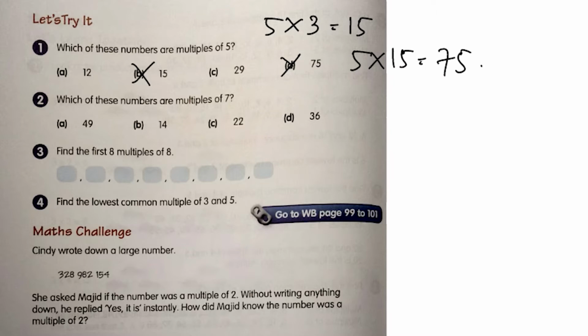Now, number 2. Which of these numbers are multiples of 7? Of course, this and this. Because 7 times 7 equals 49 and 7 times 2 equals 14.